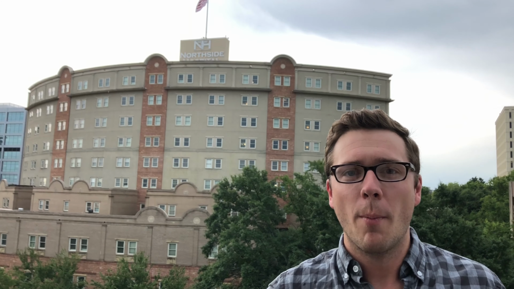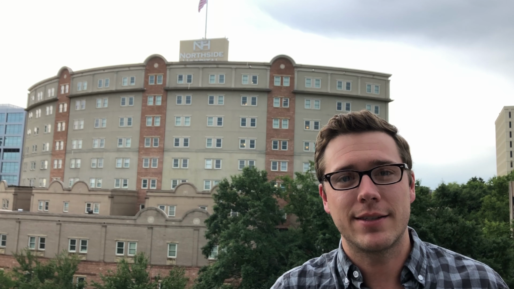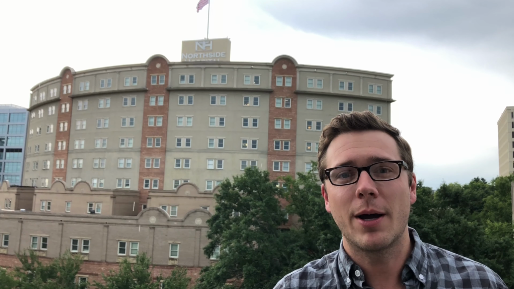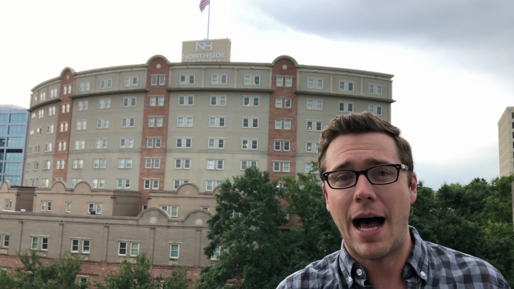Here we are at Northside Hospital in Atlanta, Georgia. More babies are born in that building behind us than anywhere else in the United States, including me. Today we're going to talk about population growth and decline. I'm Mr. Coulter, and this is Human Geography.